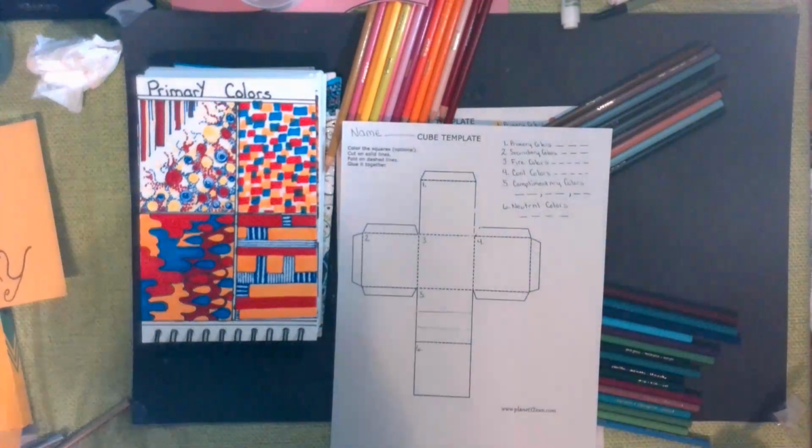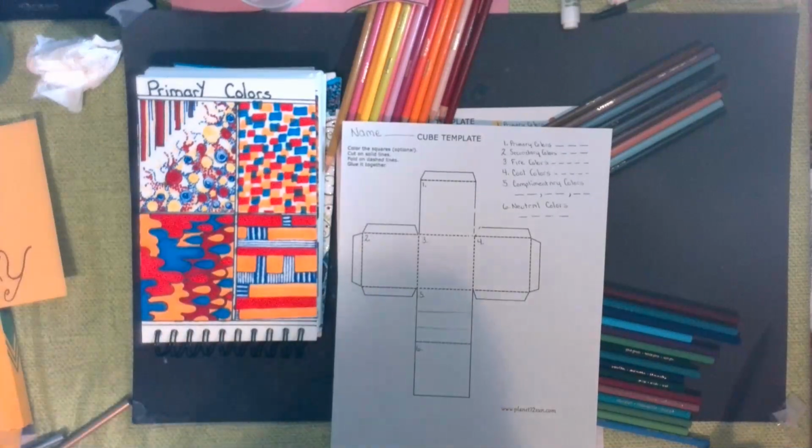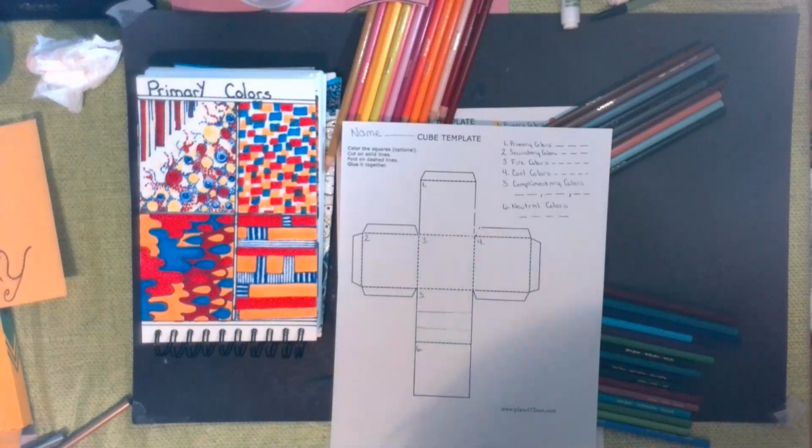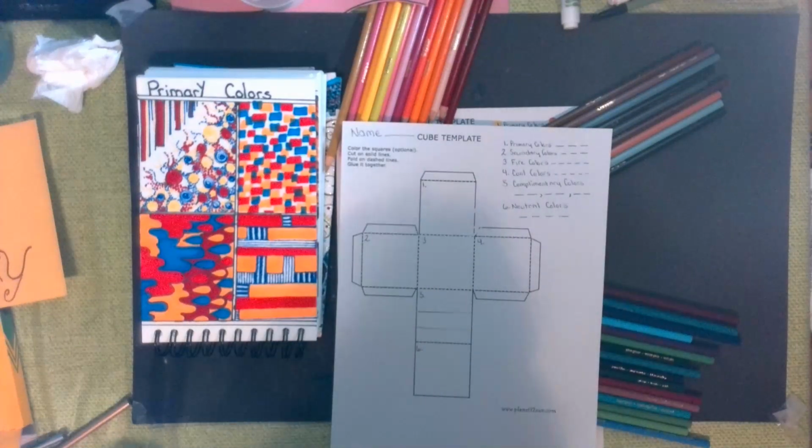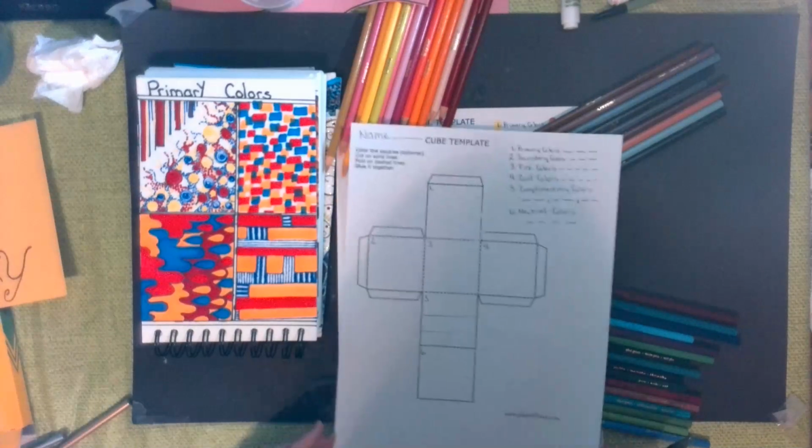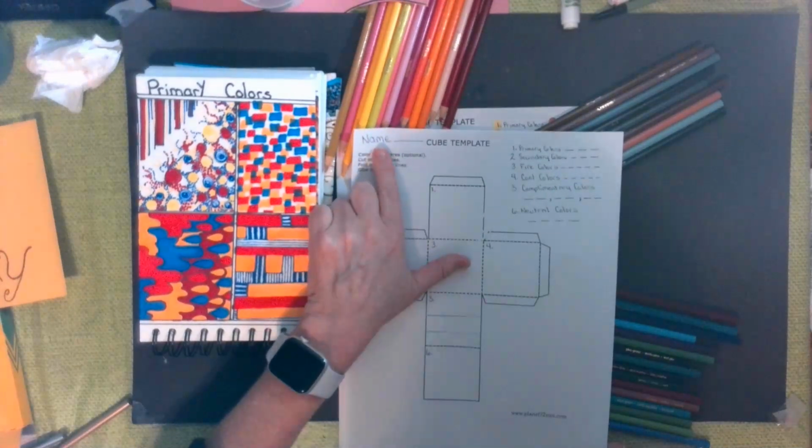We will do that when I return from my art conference. Woo woo! I get to go be a student and learn from other art teachers about some new art techniques, materials out there, and fun stuff that I'm going to bring back to our classroom. Anyways, make sure your name is on your paper.